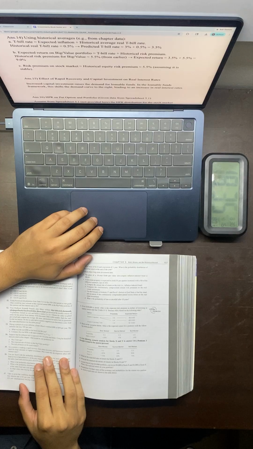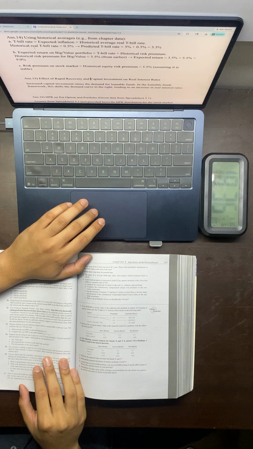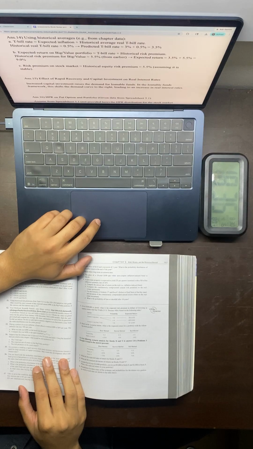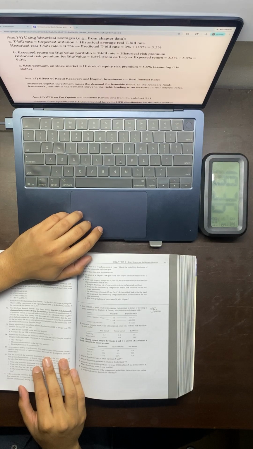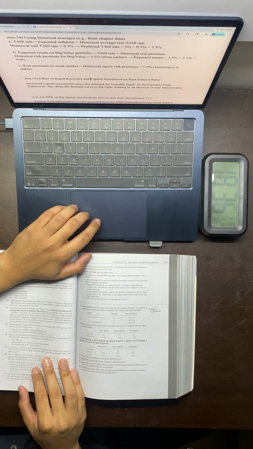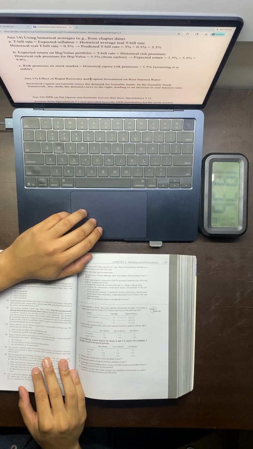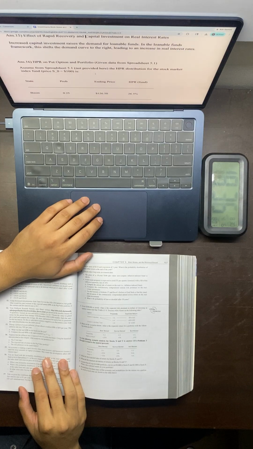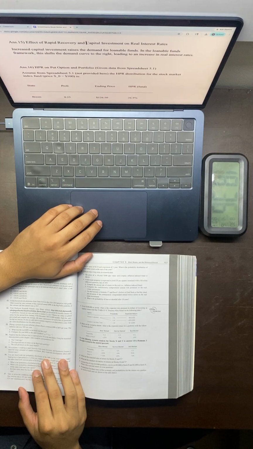Okay. Part B is the expected rate of return on the big value portfolio. Expected return on the big value portfolio approximately equals T-bill rate plus historical premium. Historical risk premium for big value is 5.5% from earlier. Expected return 3.5% plus 5.5, 9%. The risk premium on the stock market, part C: approximately equal to the historical equity risk premium, which is approximately 5.5%, assuming it is stable.